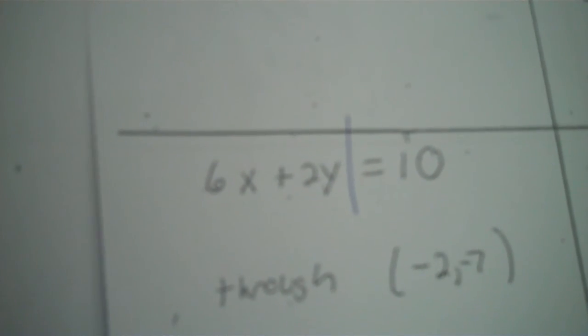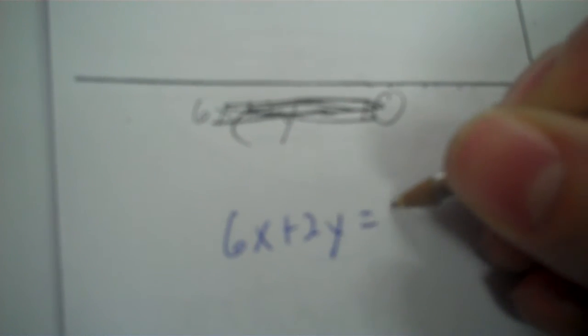Okay, now this one's a little bit harder. I didn't put any like this on the assignment, but you've got a little problem. It should say parallel, sorry I didn't put that. Okay, you've got a little problem. The y is not by itself. So you don't know what your m is supposed to be because you don't know the m in the original equation. So you want to drop that down and go to your process of getting the y by itself.